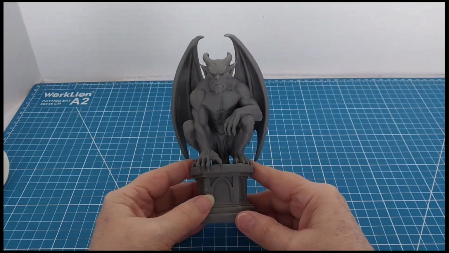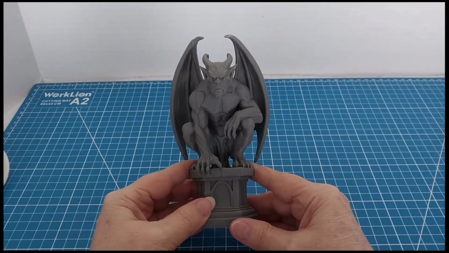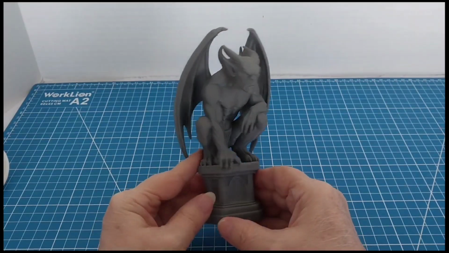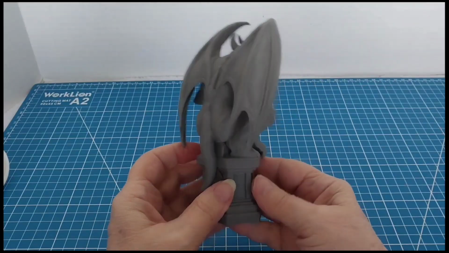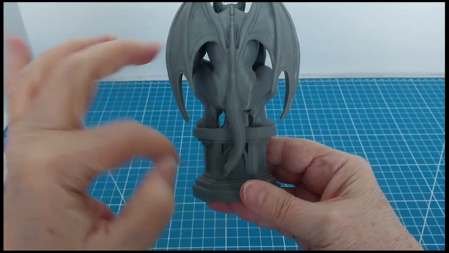And then I said, okay, ChatGPT, that's great. Show me what he would look like from behind. And so it did another picture of what he would look like from behind, with his wings and his back and the spine and the tail.